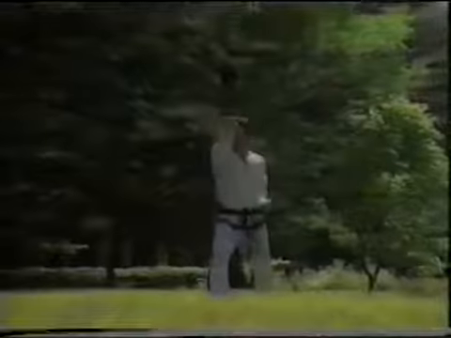Therefore, the pattern is the rule of the training and contest. It is very important to learn the patterns well. New movements of this pattern are as follows.